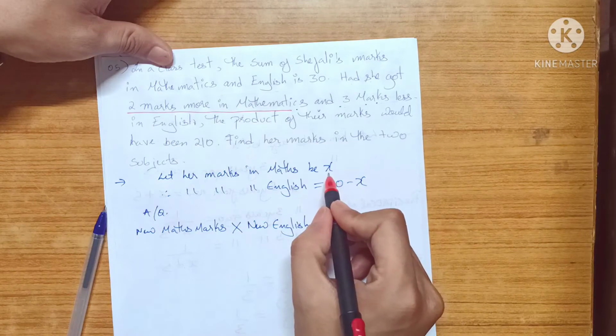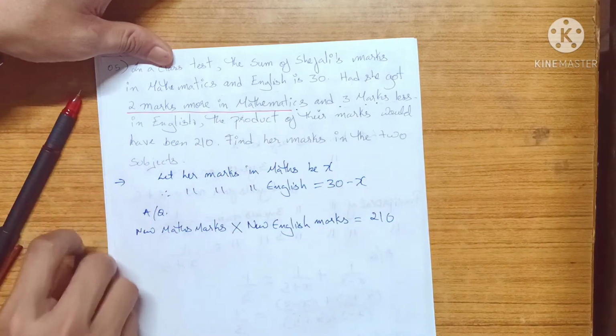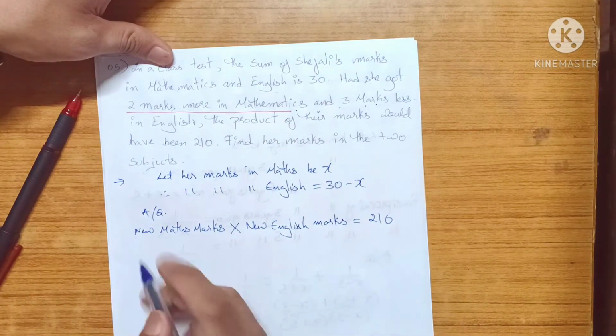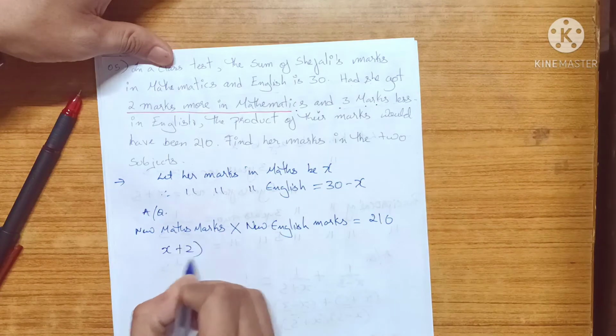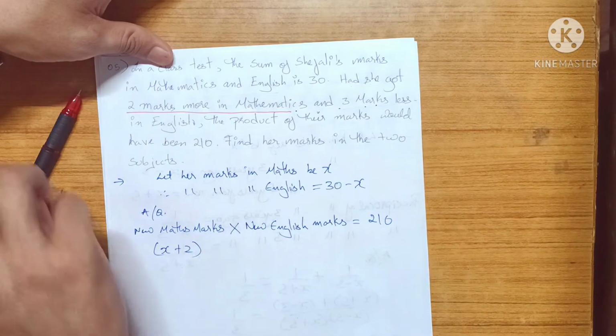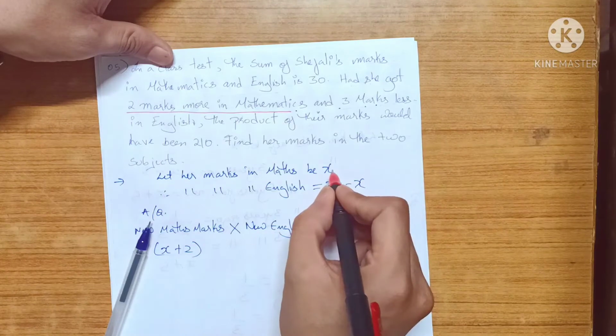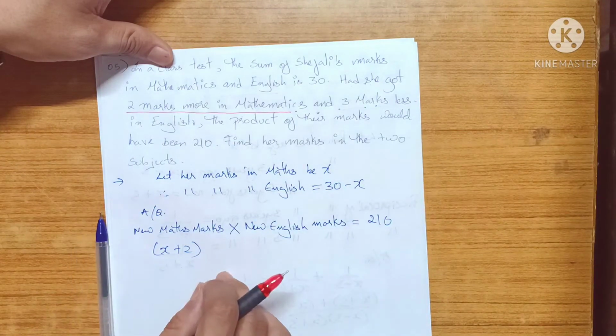It was x, now she has new marks, which is x plus 2.